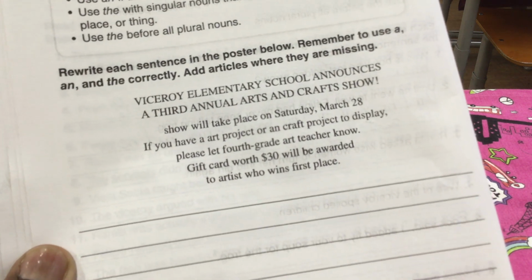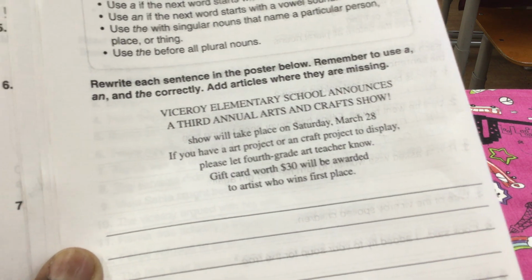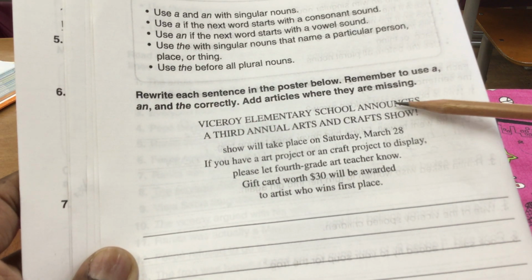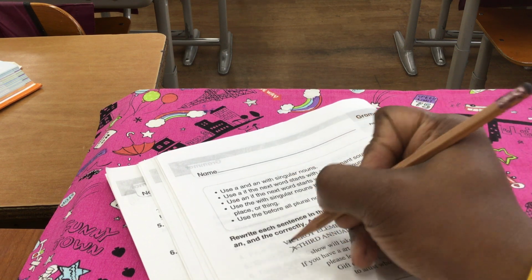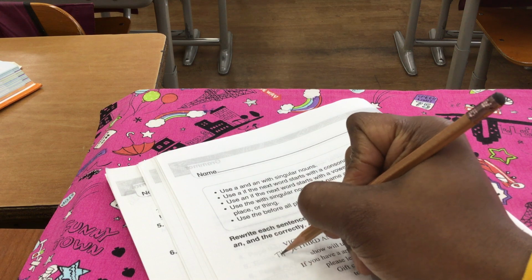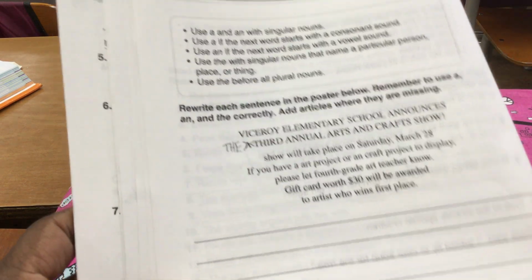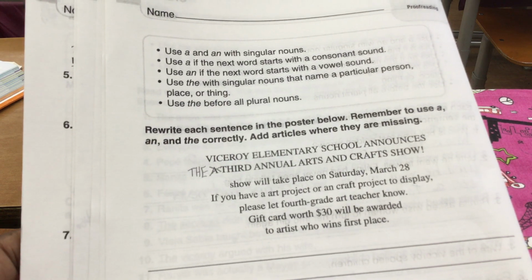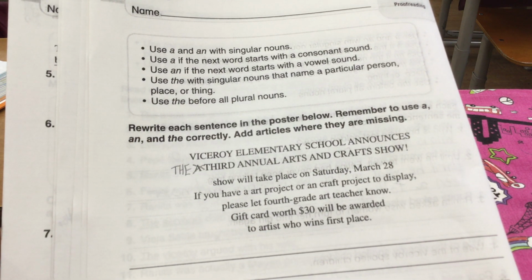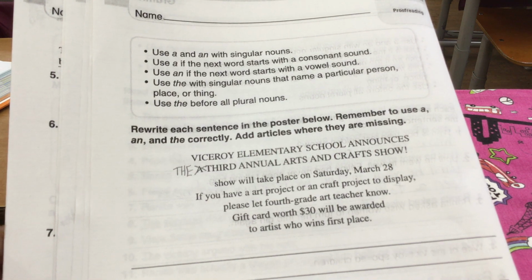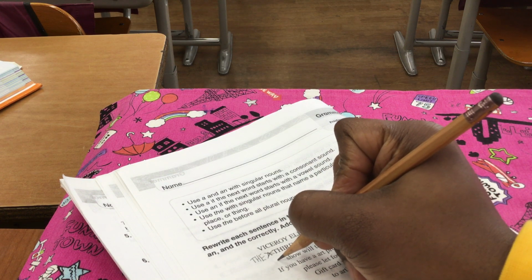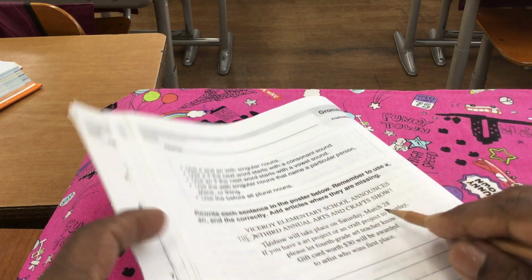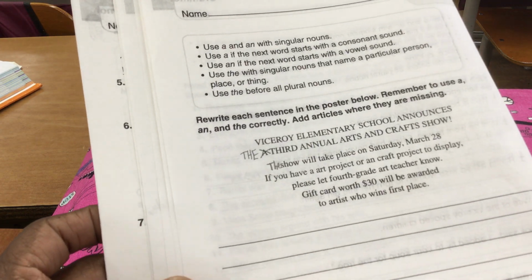So, a few mistakes in here. Let's fix a few together. Viceroy Elementary School announces, instead of saying a, this should be the. And it's all caps because the title is in all capital letters. The third annual Arts and Crafts Show. Show will take place. We need an article. This should be the. The show will take place on Saturday, March 28th.